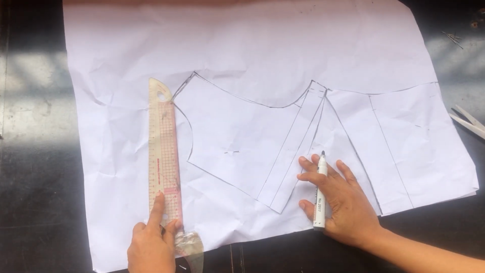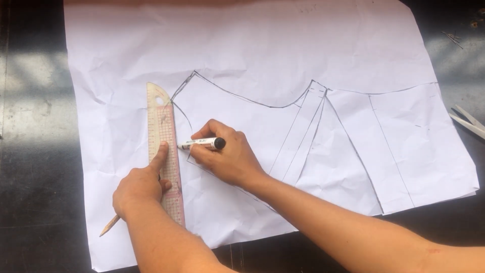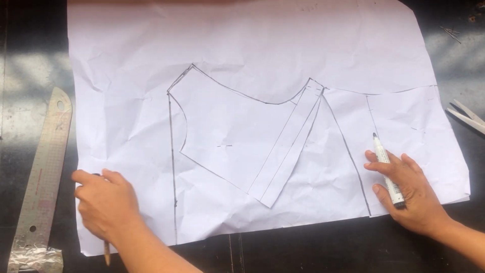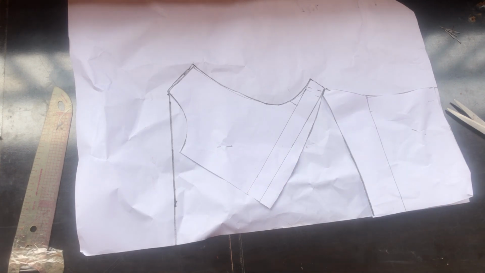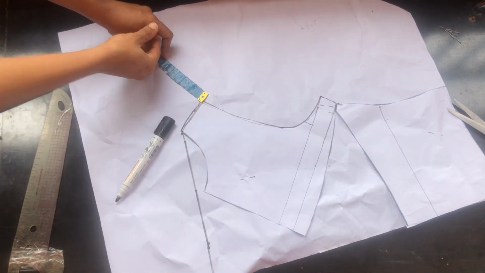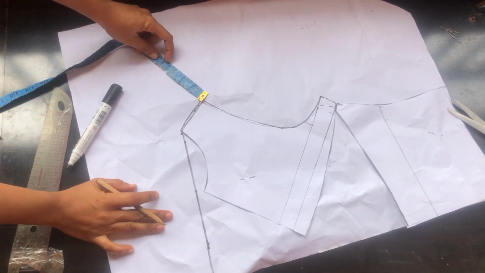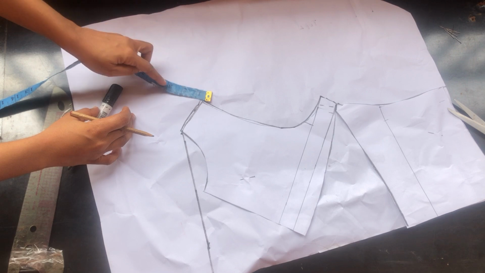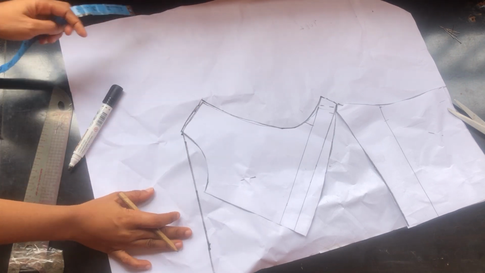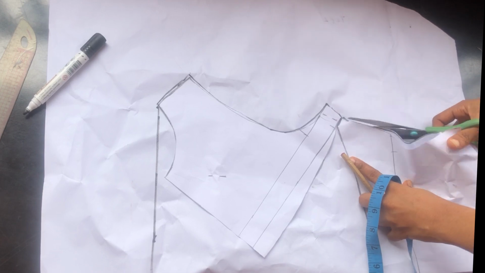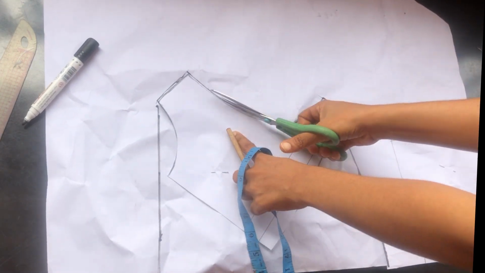Now at the shoulder point, you want to draw a straight line. That is why we made a mark, to indicate where our neckline started. So next, you want to cut out this pattern. You can also add that extension at once at the back, but if you're not too sure with the measurement, you can just leave it and join the neckline of the back to the front. So I'll just cut this out.